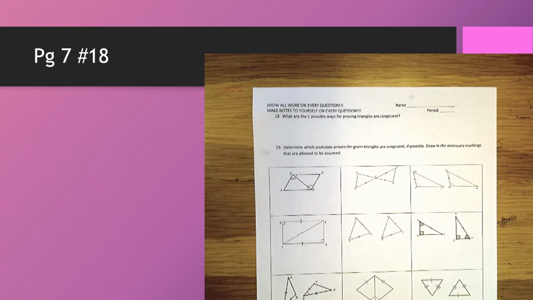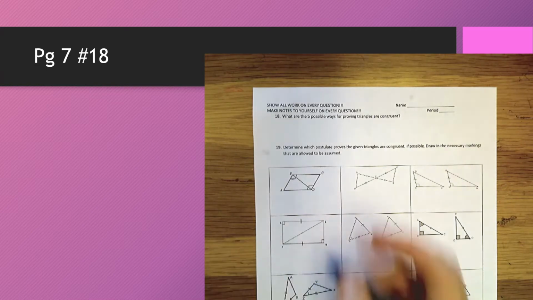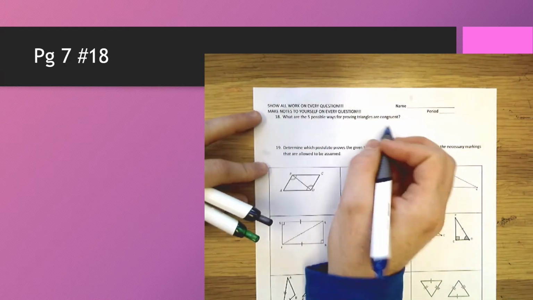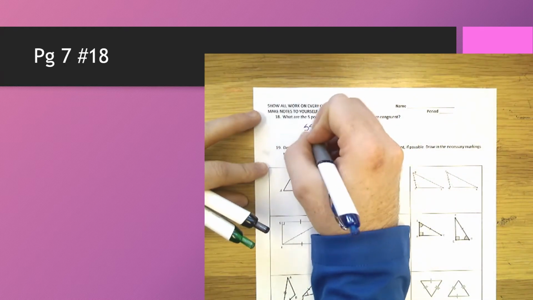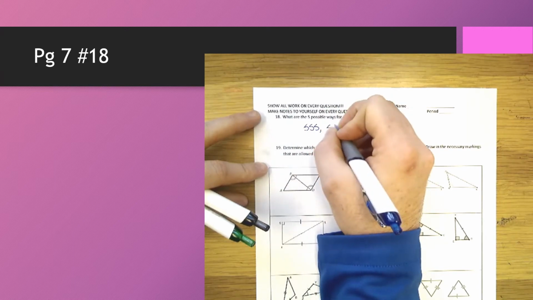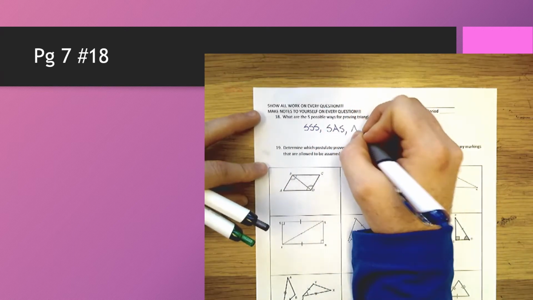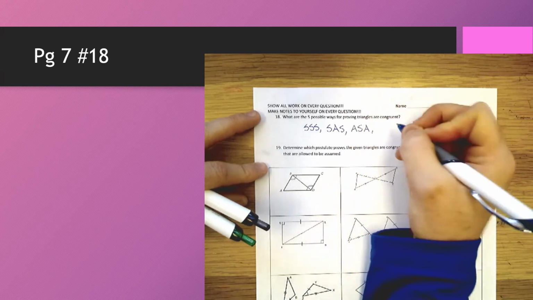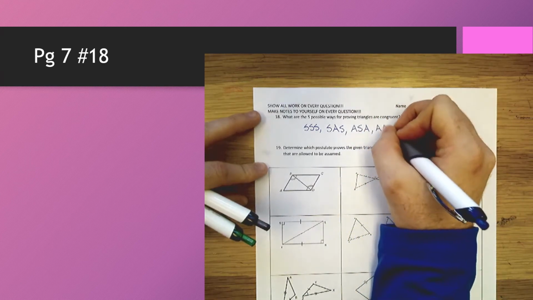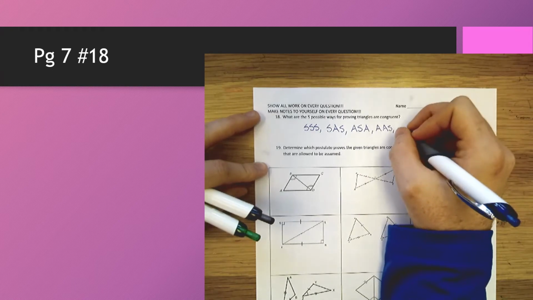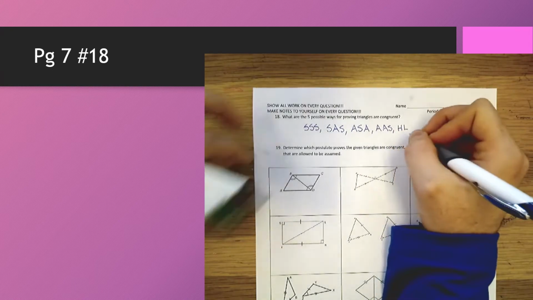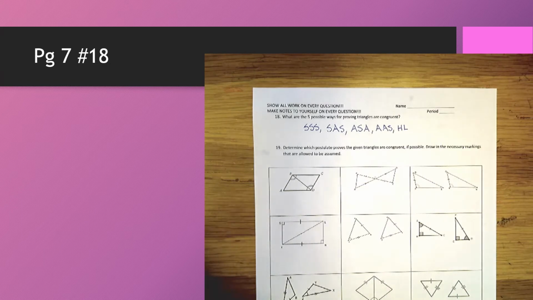Okay, so now we're on page 7. This one says, what are the 5 possible ways for proving triangles are congruent? So this is pretty straightforward. The only ways that you can show that triangles are congruent is with side, side, side; side, angle, side; angle, side, angle; angle, angle, side; and last but not least, hypotenuse leg. To use hypotenuse leg, you have to have a right angle, but just because a triangle has a right angle does not mean it has to be hypotenuse leg.